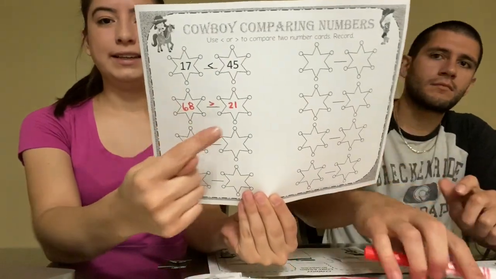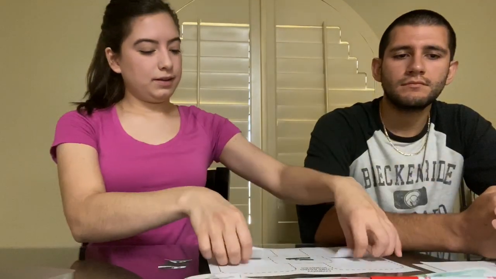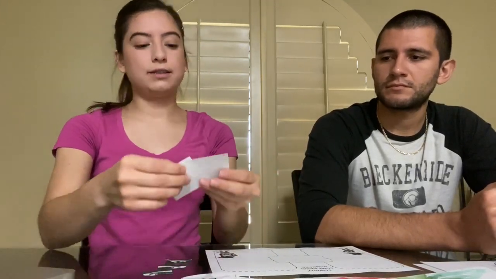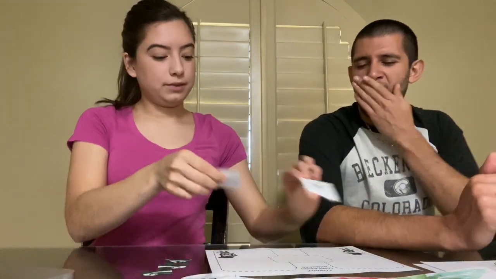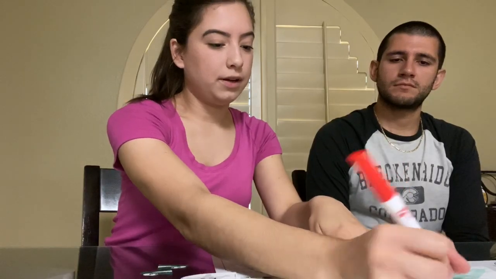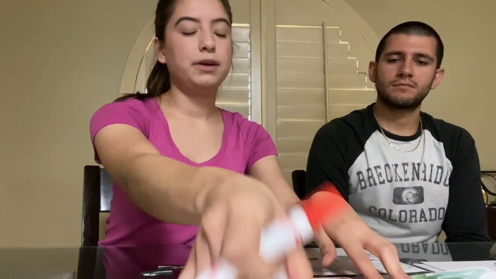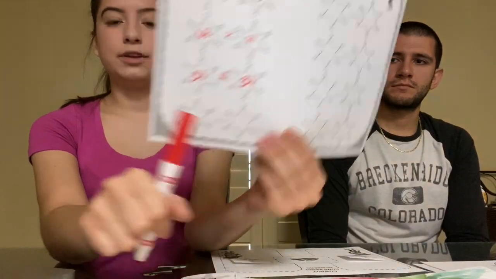He said 68 is greater than 21. Now it is my turn. Of course, you'd be having your students work in pairs, but obviously I'm his partner for this activity for now. So 31 and 31. I think 31 is equal to 31. So then I'd write on the recording sheet, 31 is equal to 31.